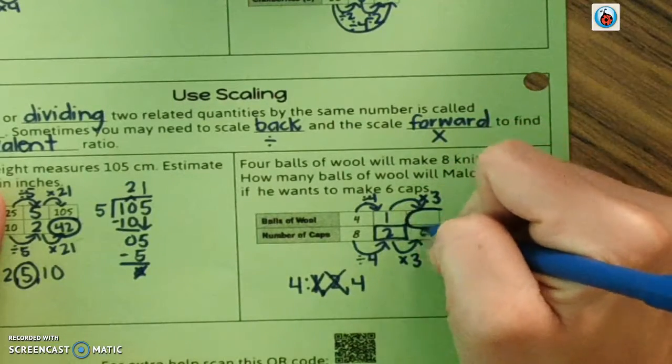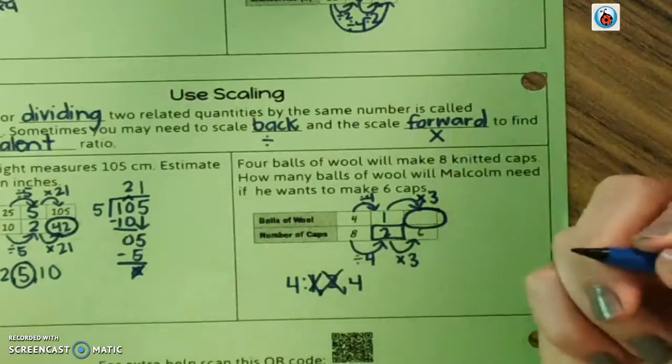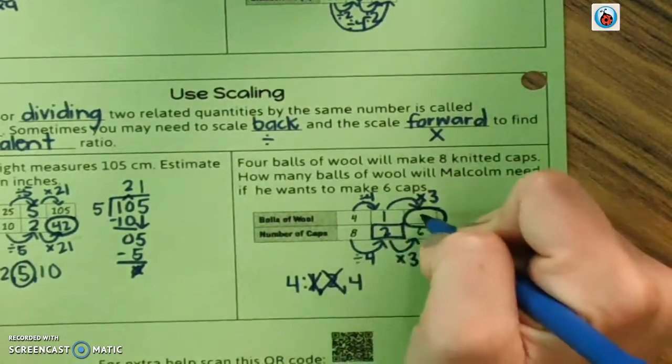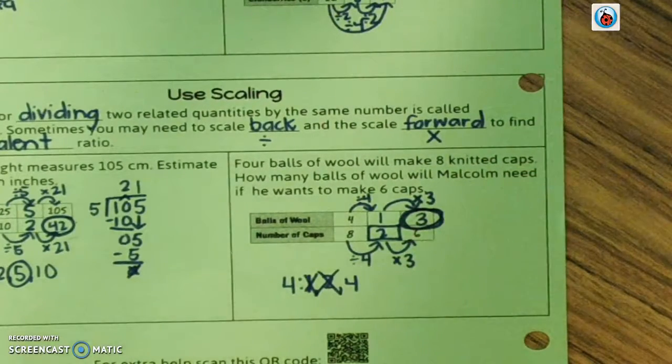So, what do you think our answer is going to be in that circle that I just circled? Is it still 3 over 6? Oh, we just want to know the number 3, because we want to know how many balls of wool.